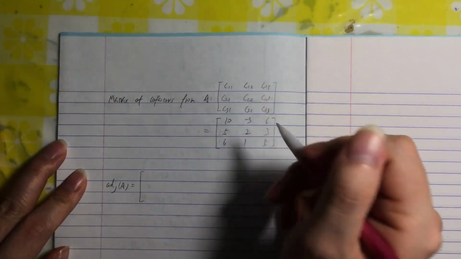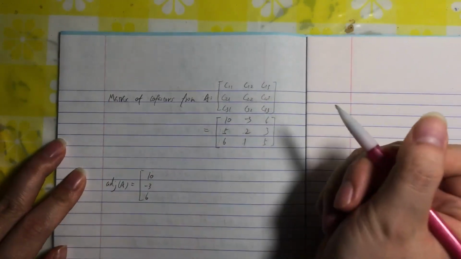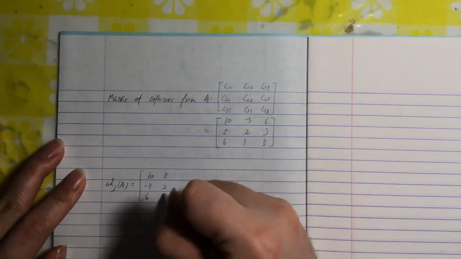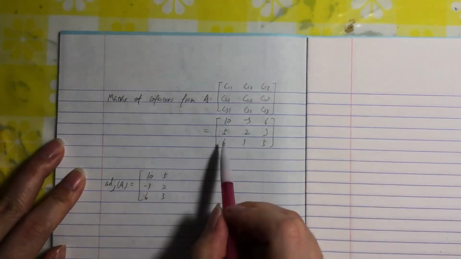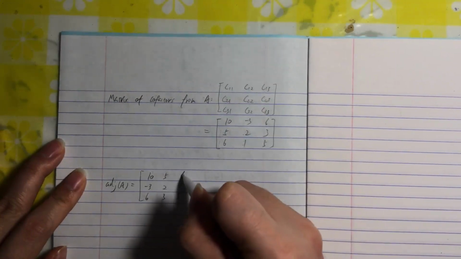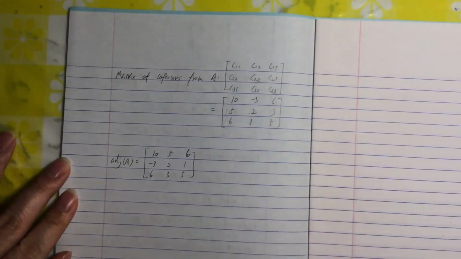Put the first row in the first column, I get 10, -3, and 6. Put the second row in the second column, I get 5, 2, and 3. Put the third row in the third column, I get 6, 1, 5. This is the adjoint of matrix A.